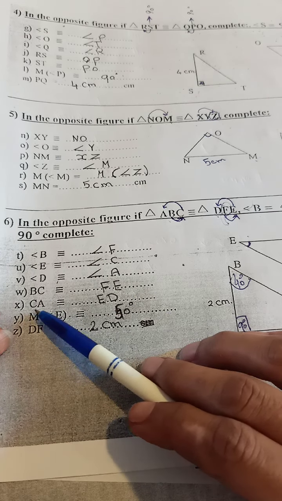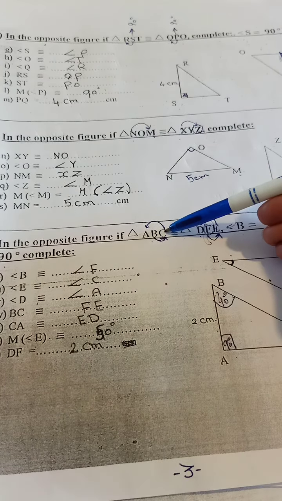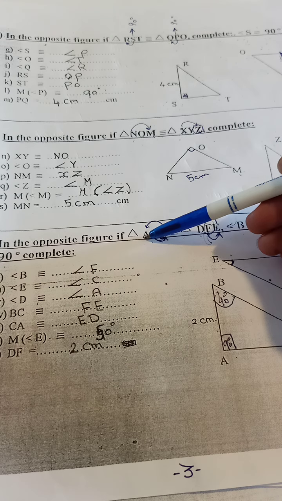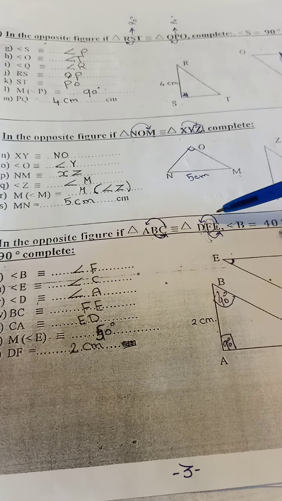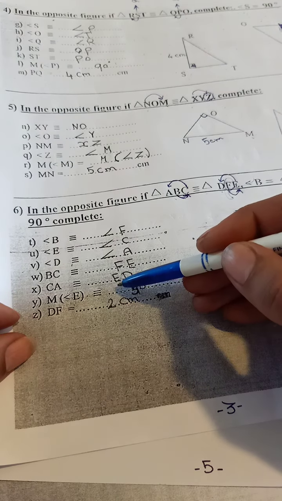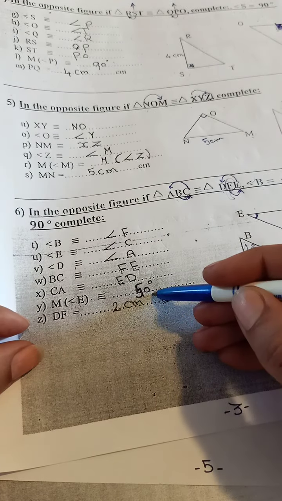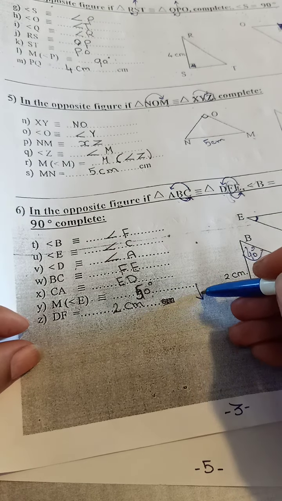The next one, CA. CA, the last letter and the first one. It's also congruent to ED. What about angle E? I wrote the final answer here, but how can I get the missing angle?